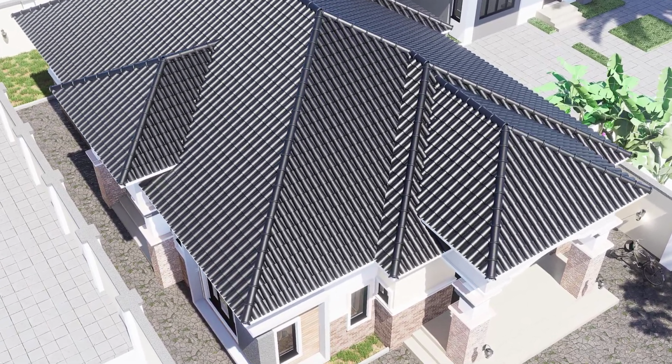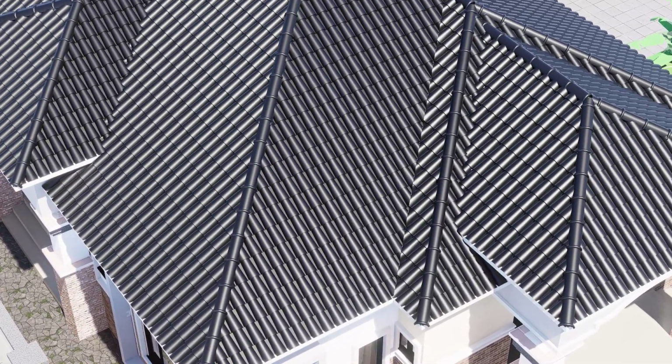In this video, I'm going to be showing you how to create realistic looking roof materials such as this and how to use them in your renders.